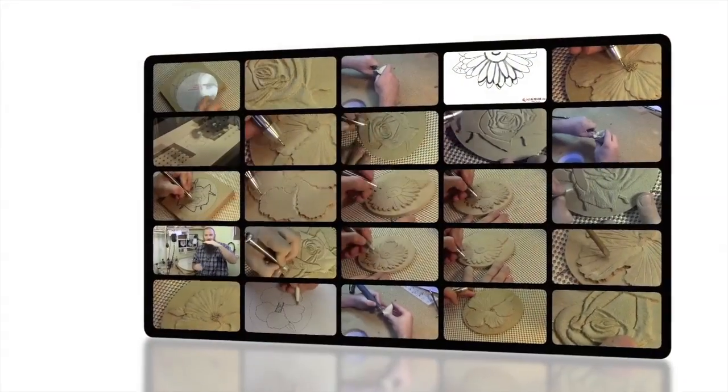So in this video, let's switch over here, and I'm going to show you how to use a combination of two round burrs to come up with multiple different textures using the same burrs. So let's get started.